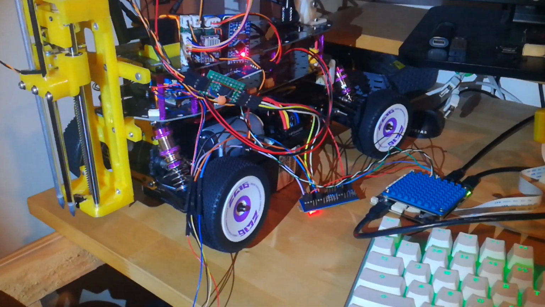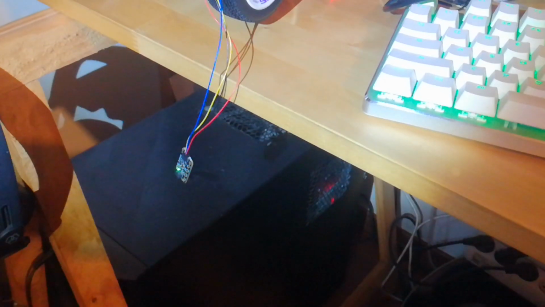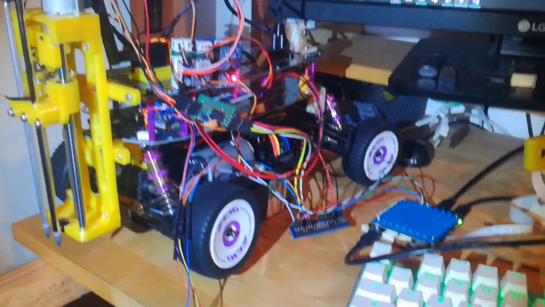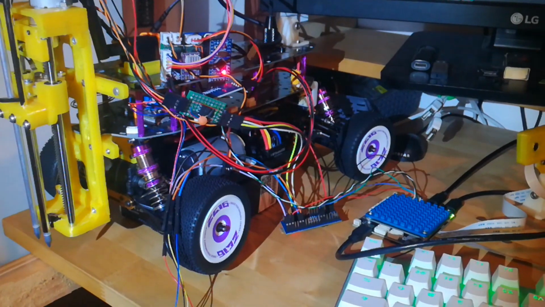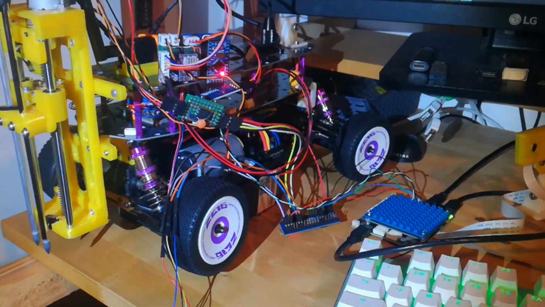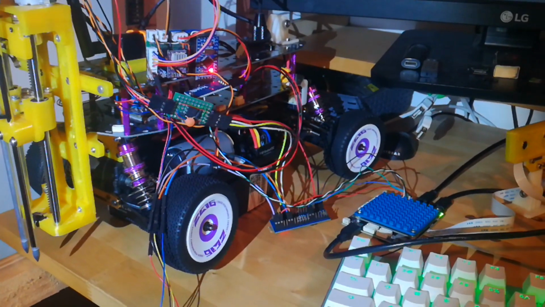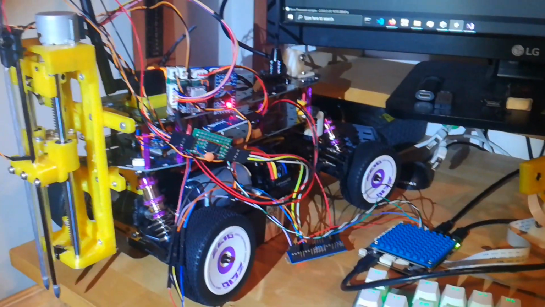The STM32 also is responsible for reading and controlling the Bosch BME sensor, which is hanging down there, and then also publishes the same values over the serial connection to the NavQPlus. The NavQPlus connects through another serial connection to the actuator controller board here on the top.